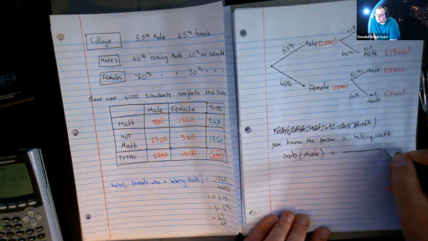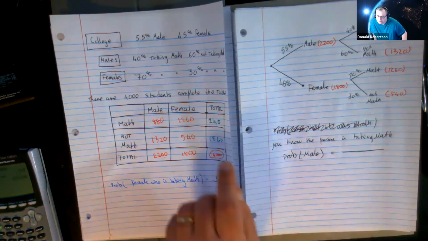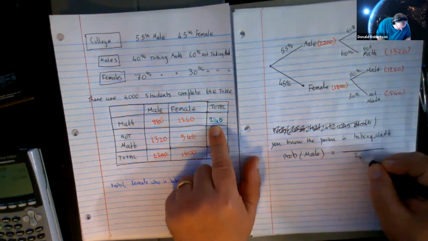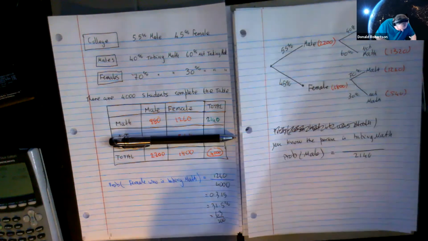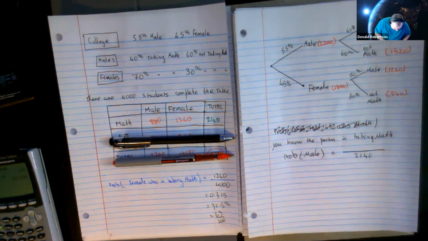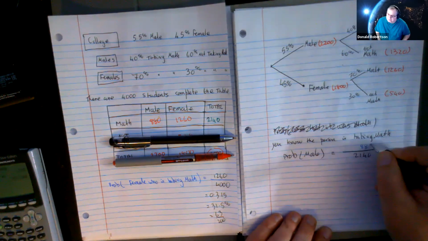Now, the bottom number is not 4,000. Isn't the bottom number how many people are taking math? And in this case, don't you need to know that total, which is 2,140? And only looking at the table that has the math people in it, can you see now that all you need to look at is how many of those are males?